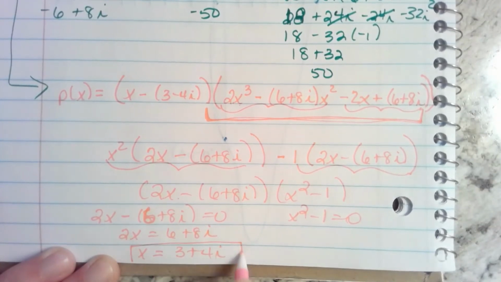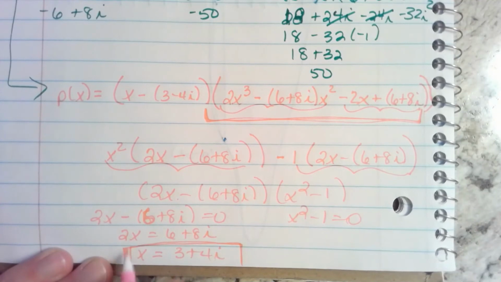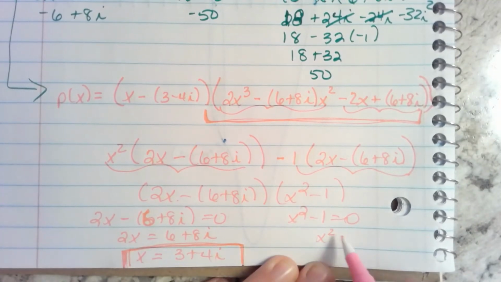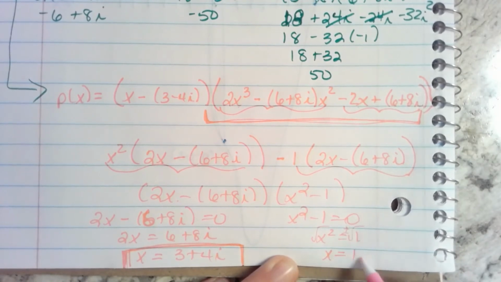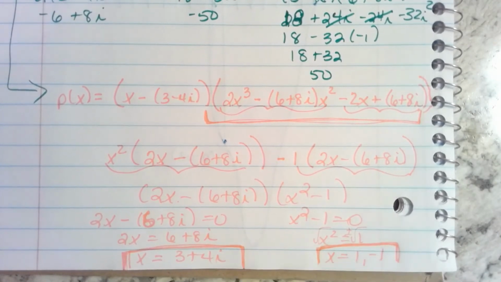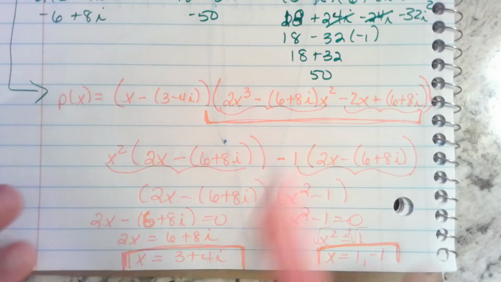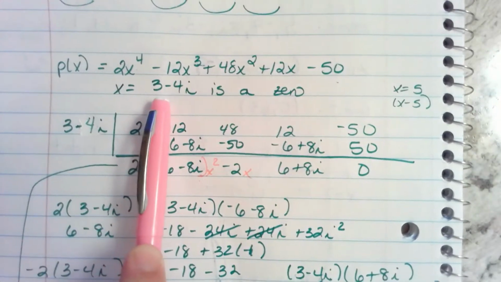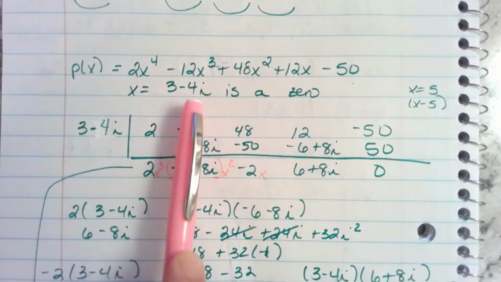This is another 0. If you move the 1 over, we have x squared equals 1. Square root both sides, don't forget plus or minus. So x is equal to 1 and negative 1. These are the other two zeros. So we have now found the other three zeros when we know that 3 minus 4i is one of the zeros. Now there's another way you could have worked this.